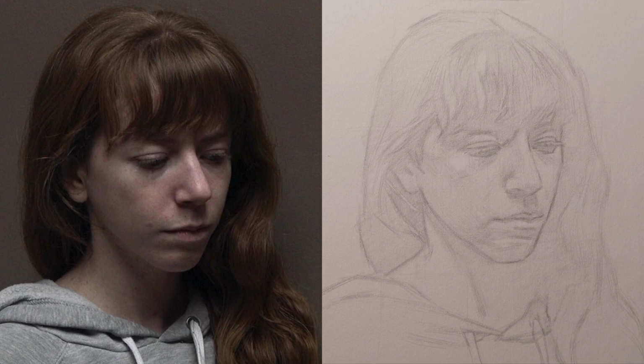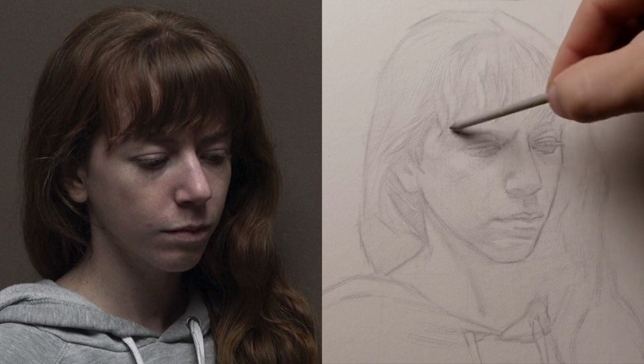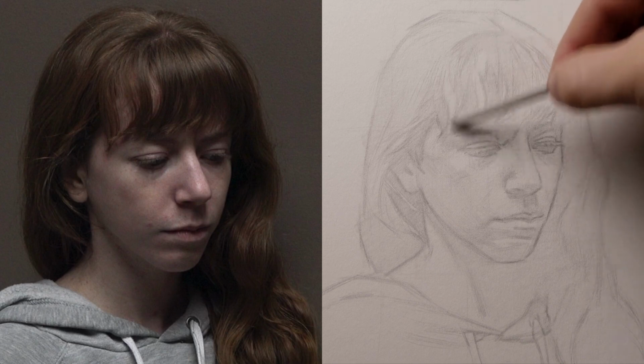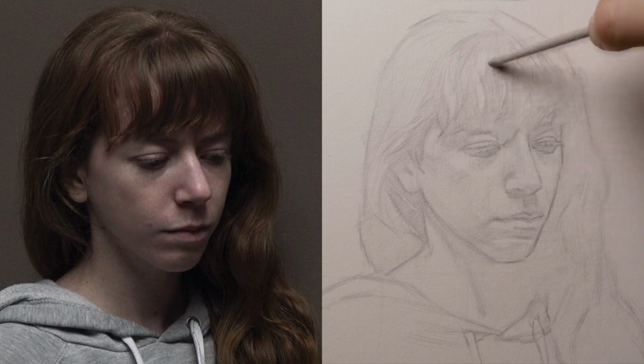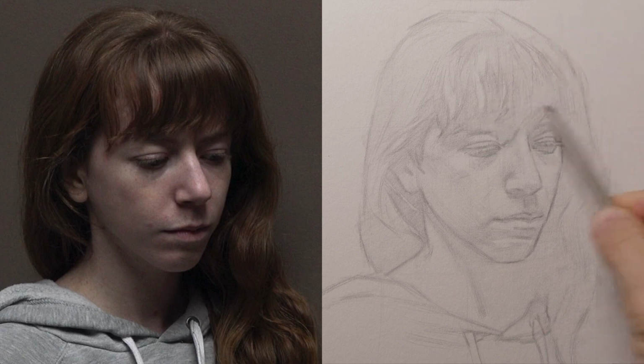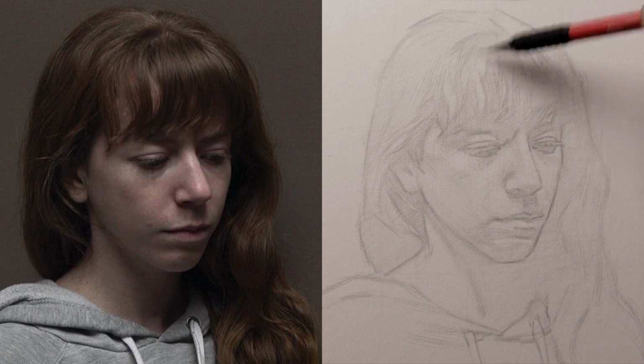In addition, I've started to put a lot more shapes into the hair. This is actually really a kind of joyous moment because the flowing S-curves that come through the hair of this model in particular, and of course of other models, are really interesting to follow from their origin all the way to their conclusion.